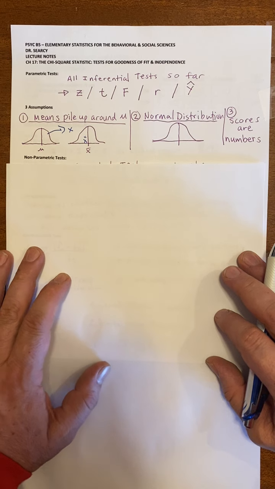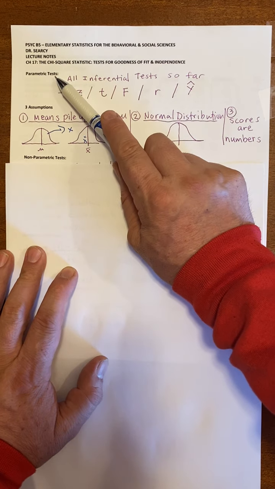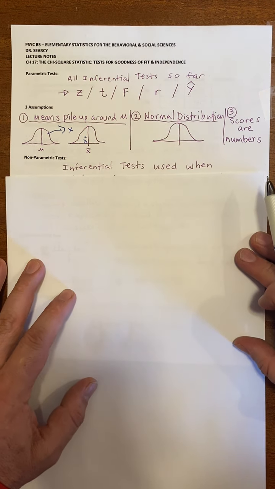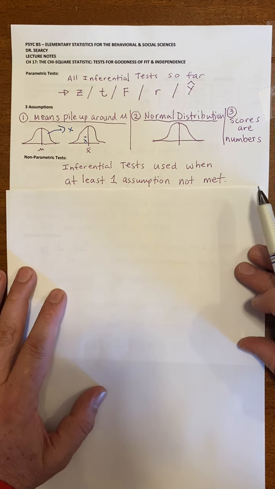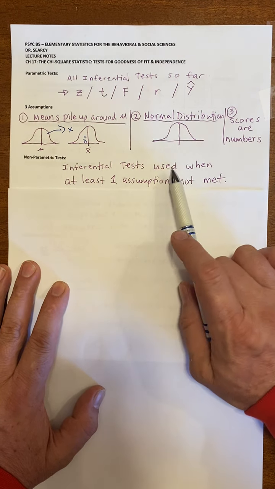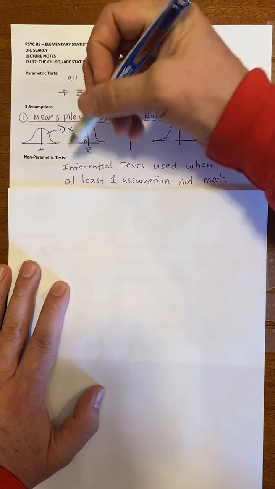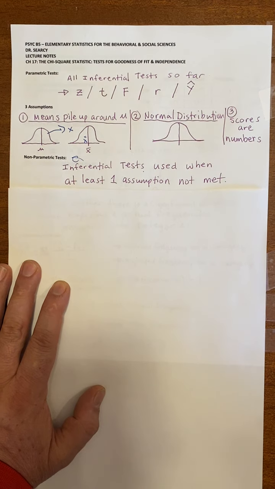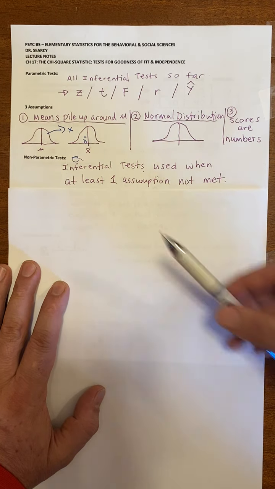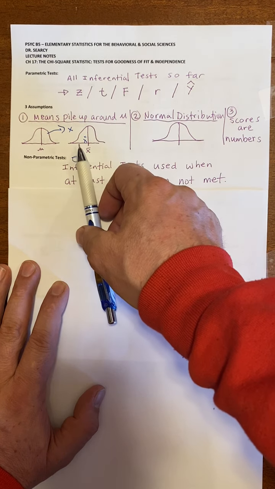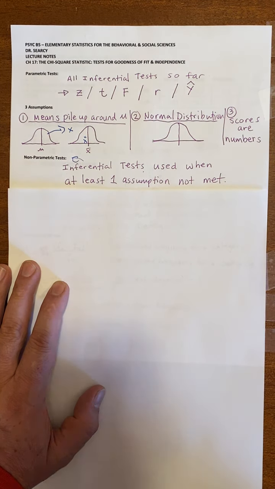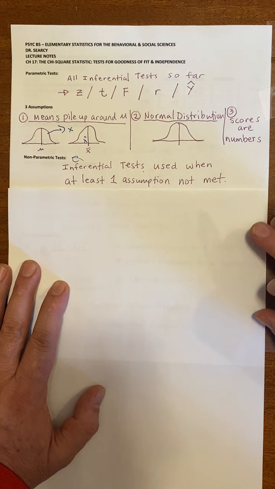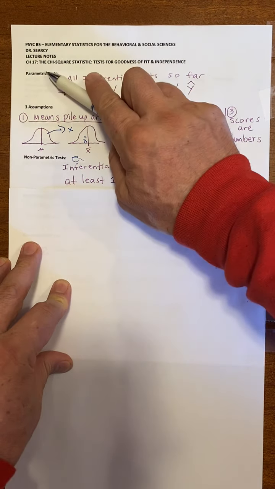And so when that's the case, we have to not use a parametric test, but find some kind of non-parametric test instead, right? These are a type of inferential test used when at least one assumption is not met, right? So when you have some data that is either not normally distributed, the data didn't pile up around the mean, or you're not dealing with scores that are numbers, then in those situations, you would want to find some type of non-parametric alternative to the parametric test that you wanted to use.